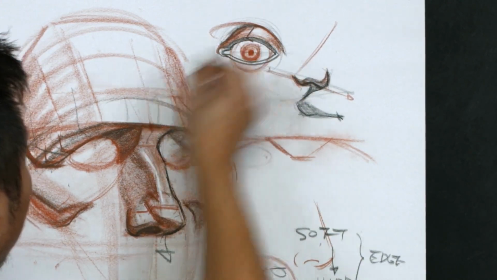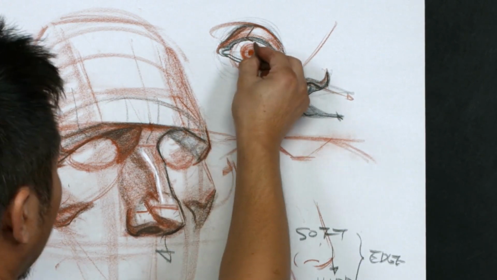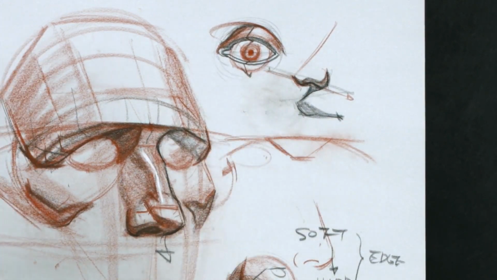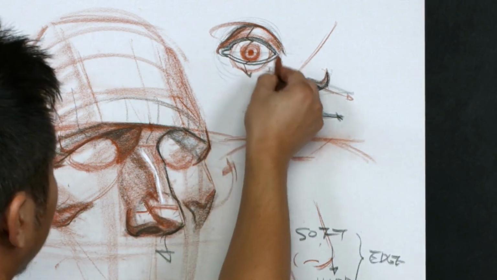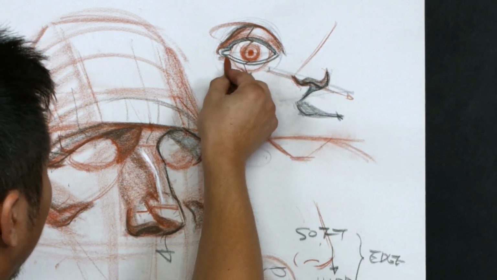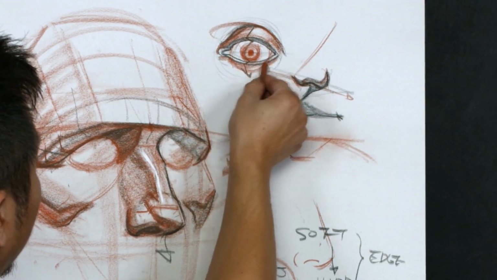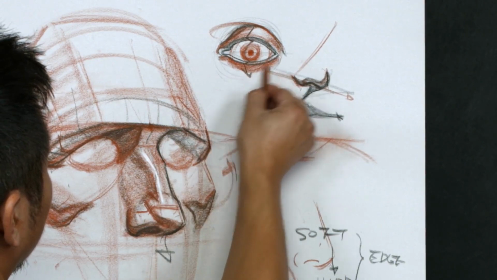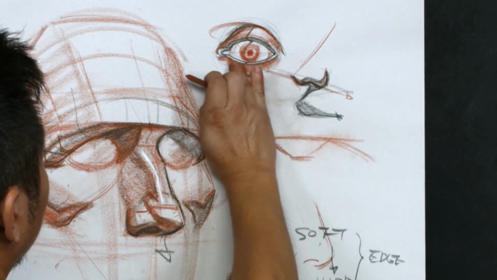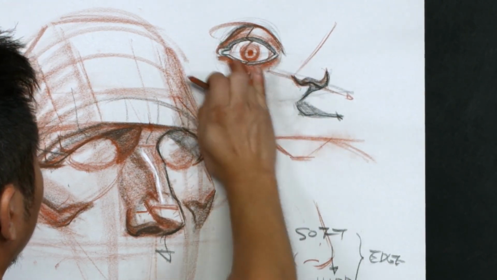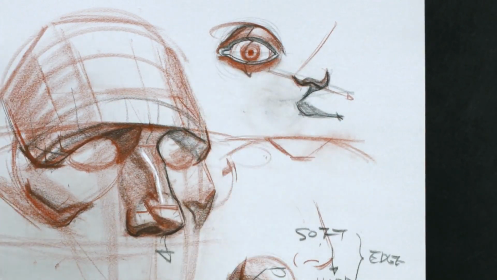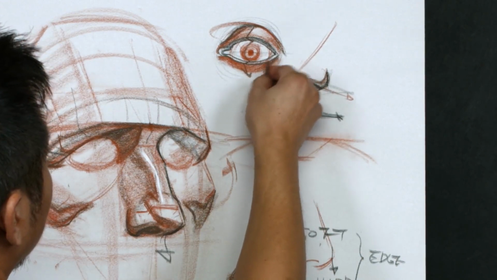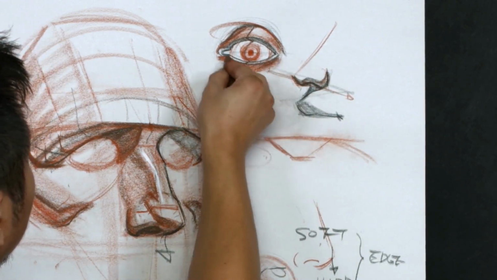See how this is the down plane of the upper eyelid? And then we have the eyeball, and then we have the top plane of the lower eyelid, and then we have the down plane of the lower eyelid. The down plane of the lower eyelid is probably going to be away from the light, so I'm going to darken this. And then just reinforce the contrast a little bit by making the side a little bit darker.